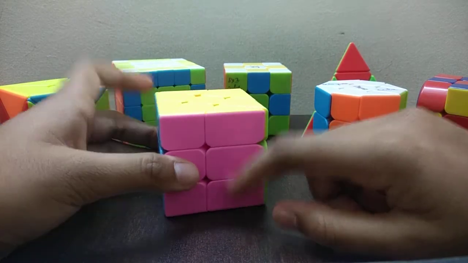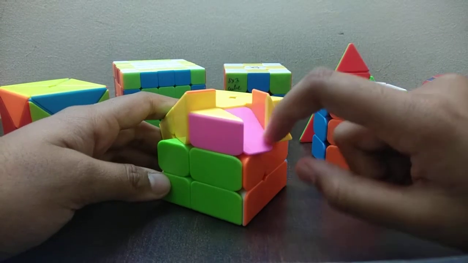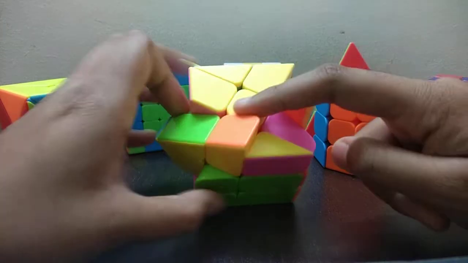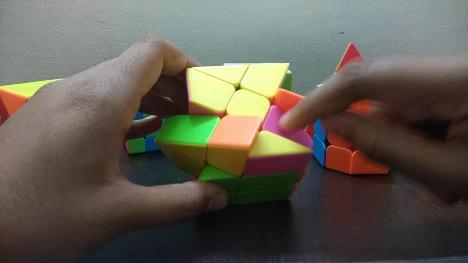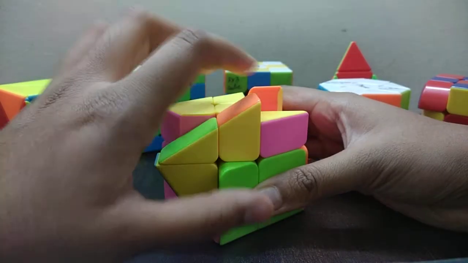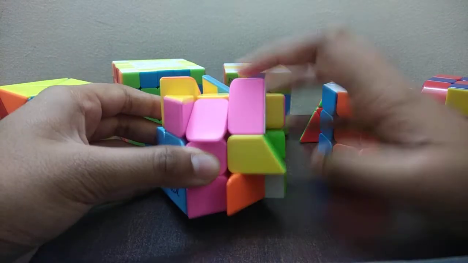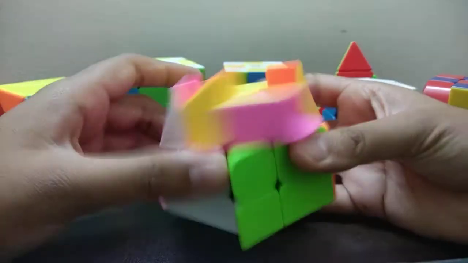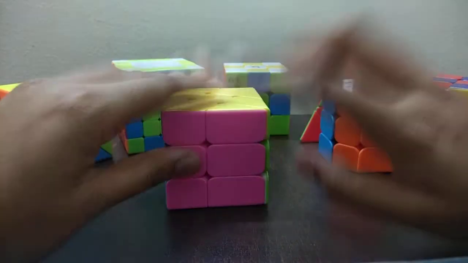So there's one more thing. Let me show you. When the edge is like this, you can see it is flat. It is shorter than the center. The center is over here, it's taller, and this is shorter than the center. So you're not supposed to keep it over here. You just can't put it over here, because it's not going to align with the corners. So I'm going to show you the position you're supposed to hold it in, so that the corners and edges align together and you can solve it.